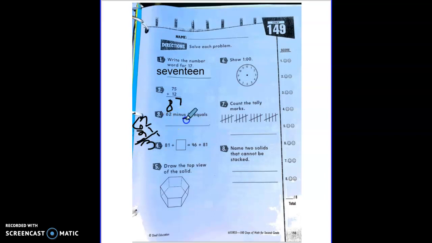The answer is 31. 81 plus blank equals 46 plus 81. Trick question. 46.